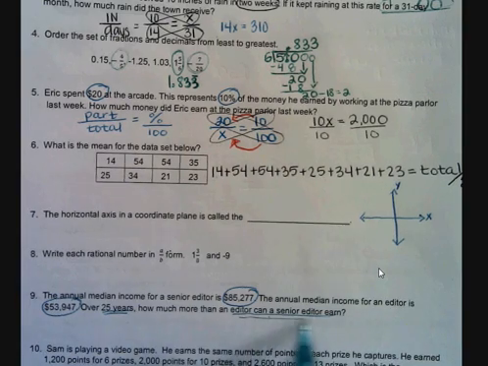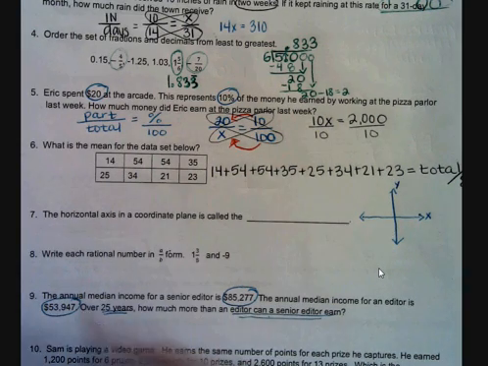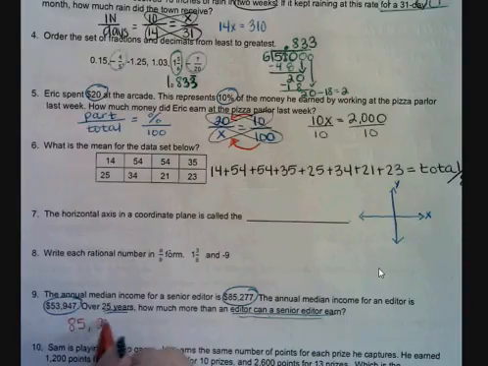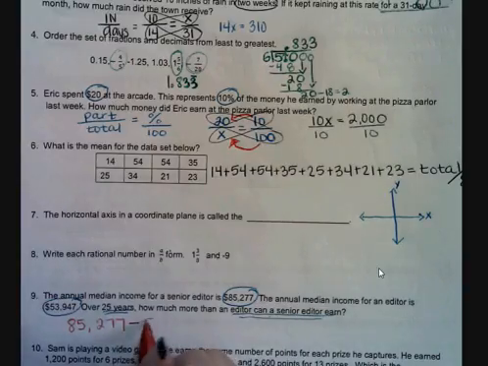Okay? In this case, you need to take your senior editor and subtract an editor, which is 53,000.